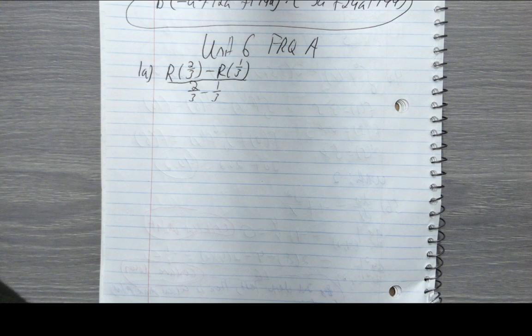The question gives you a table. They say this is the rate at which water leaks from a container. R of t is measured in gallons per hour. You'll notice that this function is already a rate. So R of t is straight up a rate of change, and that's going to be an important piece to understand. And they give you the values.